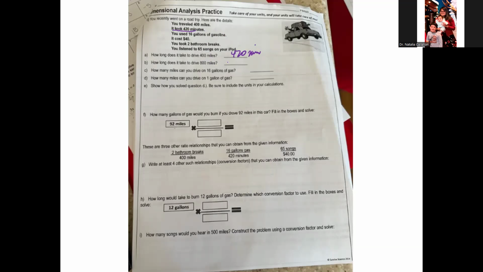If you drove 800 miles, you just double it. Question C: how many miles can you drive on 16 gallons of gas? 400 miles.